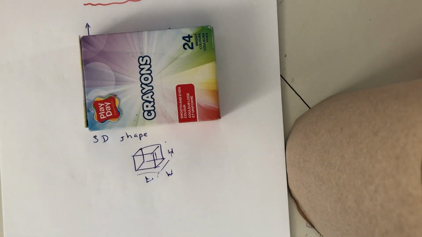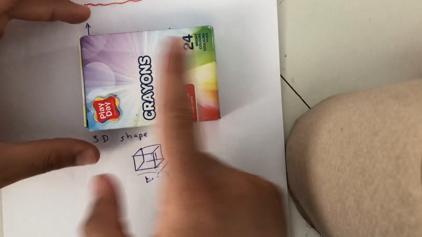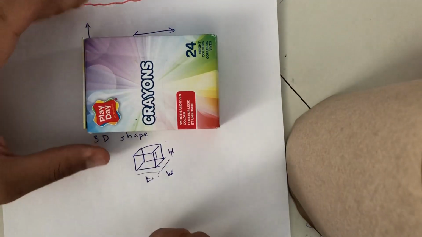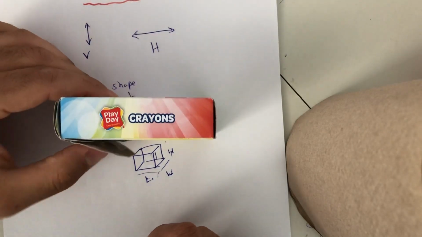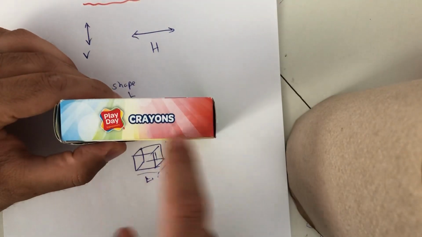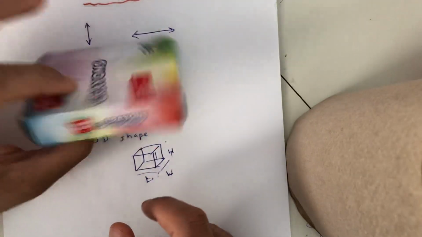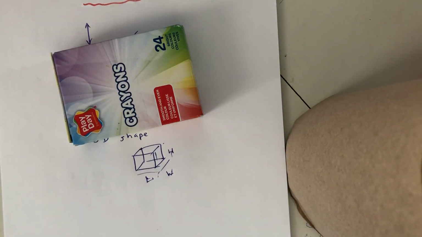So how many edges are there on each face? This is one face right here. There's 1, 2, 3, 4. There's 4 edges. How about this one? How many edges do we have? We got 1, 2, 3, 4. This side, 1, 2, 3, 4. Any side you flip it around, you're going to have 4 edges.